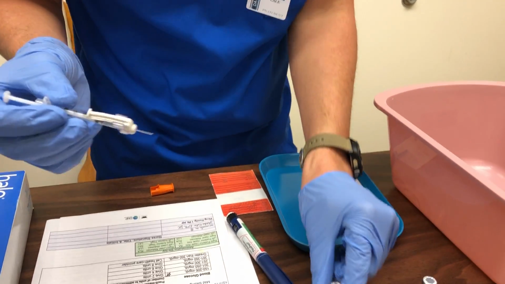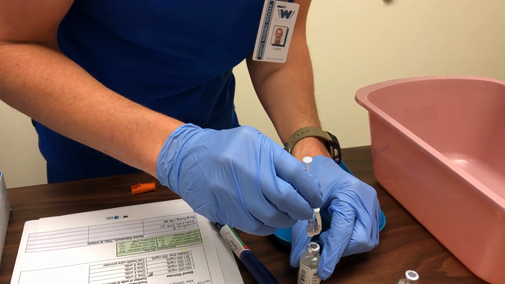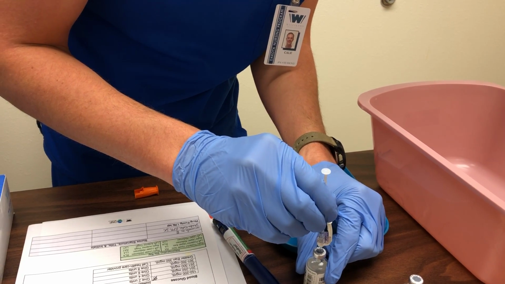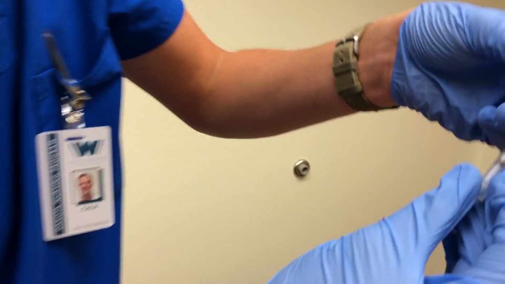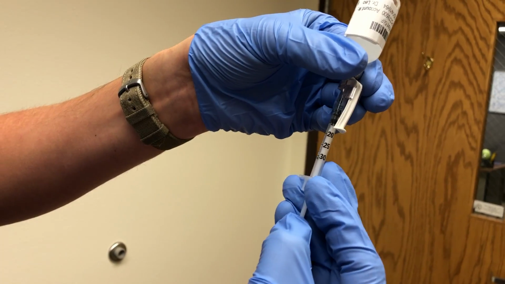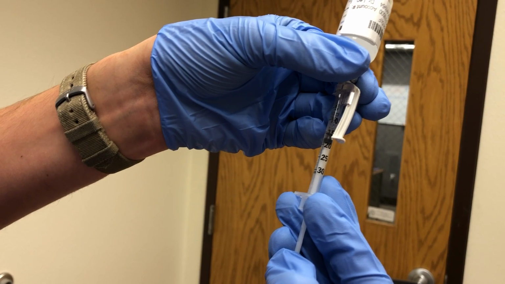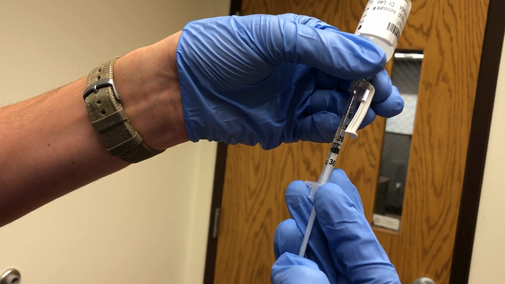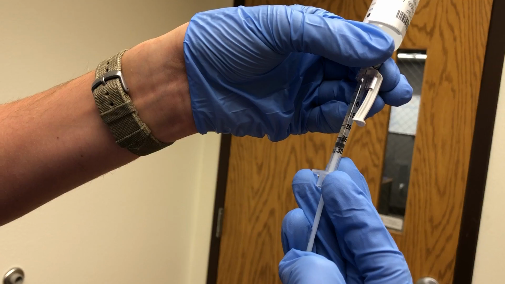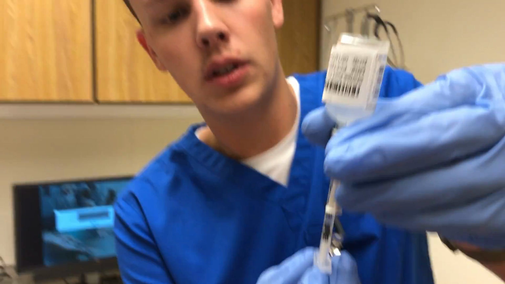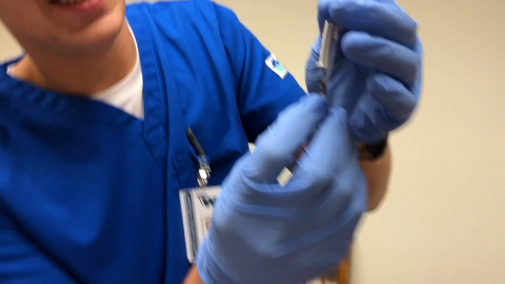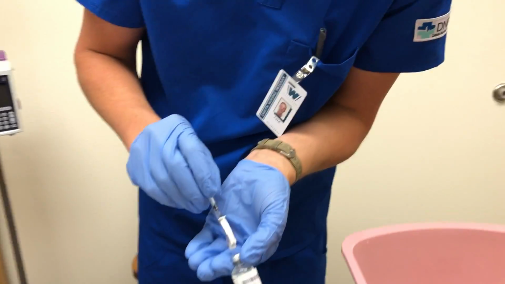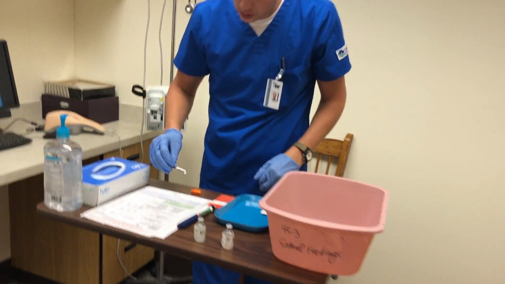And then we can go in and grab the last 15 units of the NPH. And so then that'll bring us all the way to 25 with that 15. So there's an even 25. Okay. And then I'll do the scoop technique.